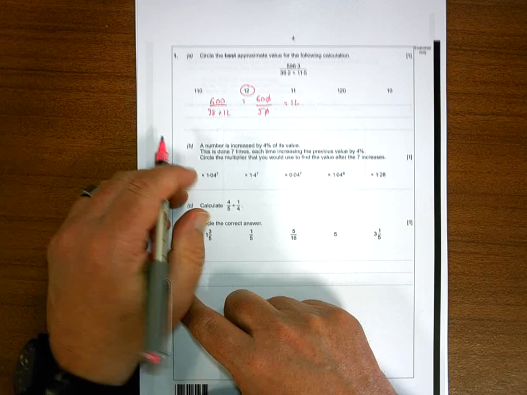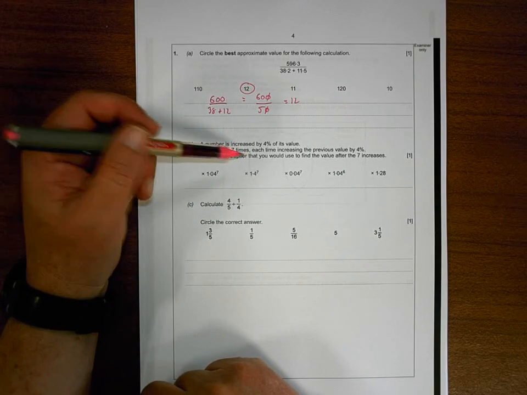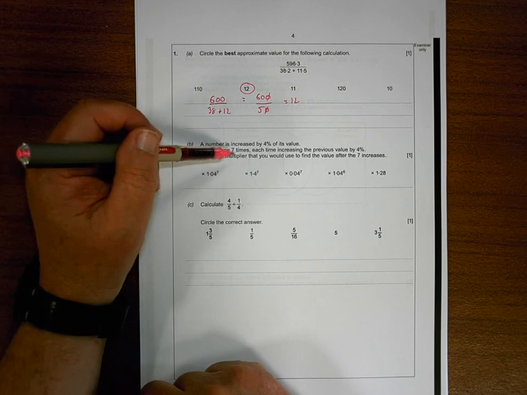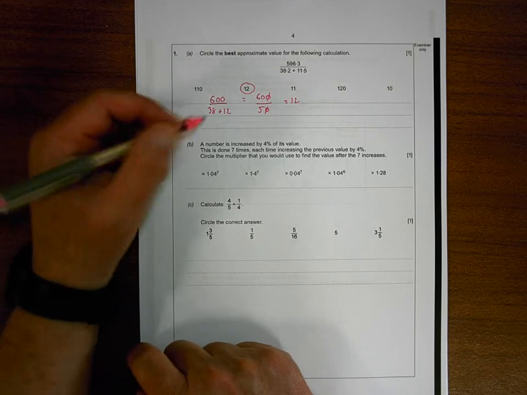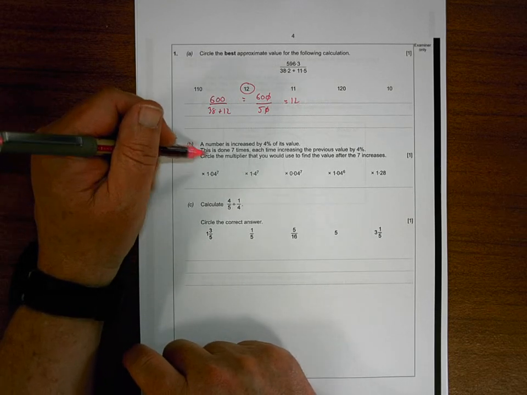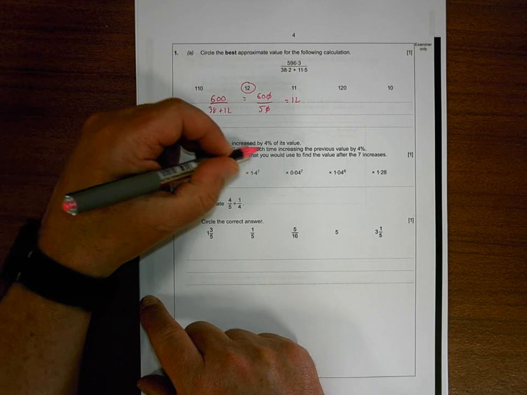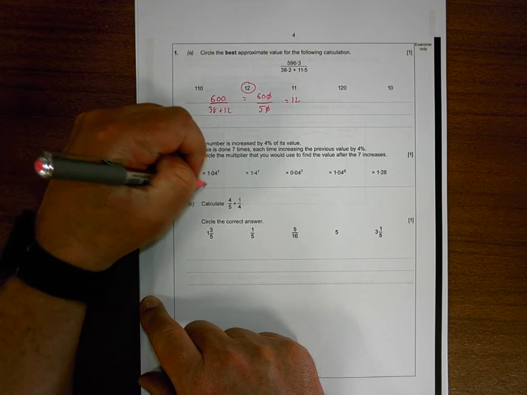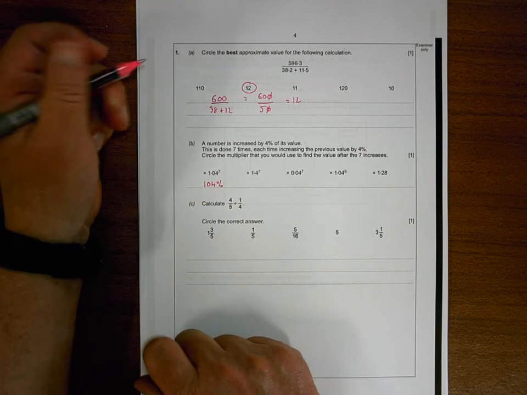So that's my approximation. A number is increased by 4% of its value. This is done 7 times, each time increasing the previous value by 4%. So this is compound increase. We practised this for the numeracy paper. If it's been increased by 4%, then you end up at 104% of the original amount.